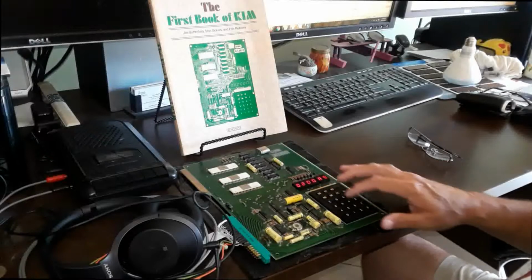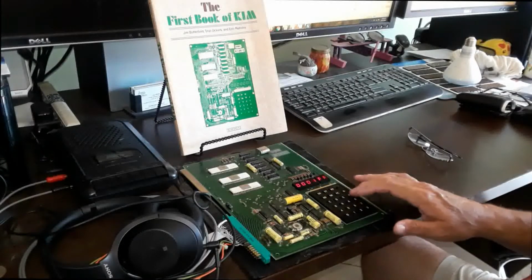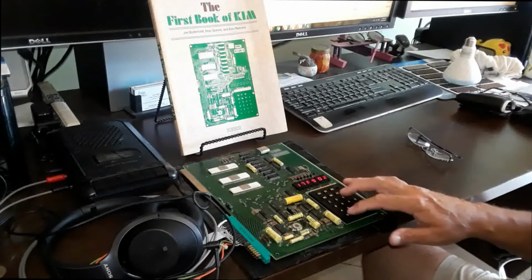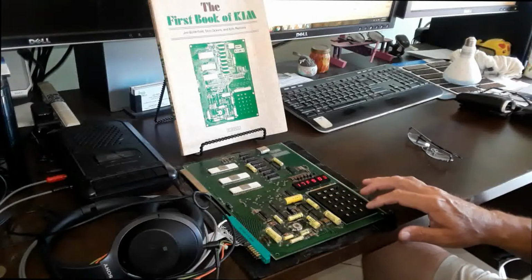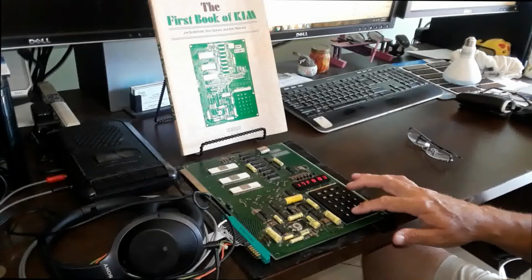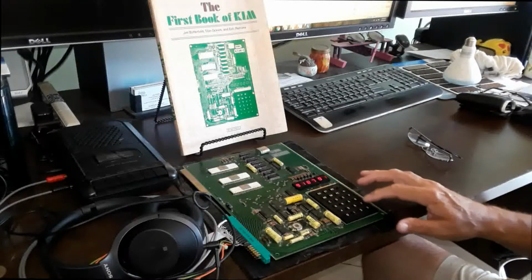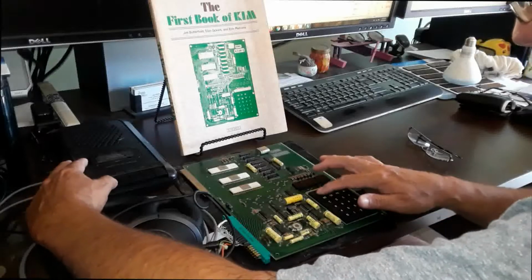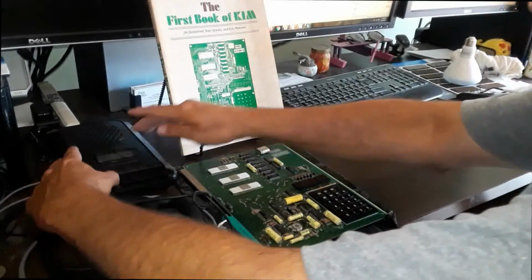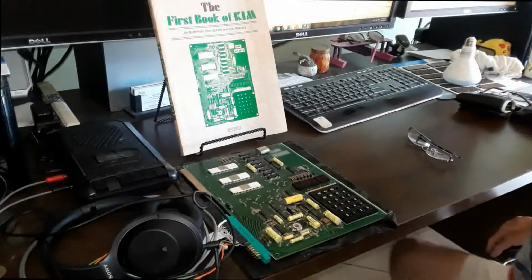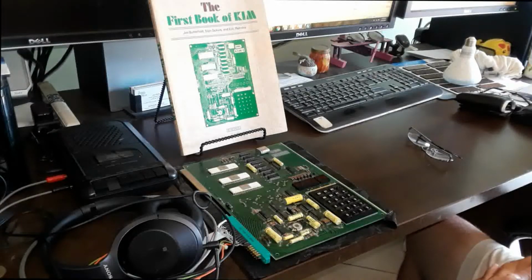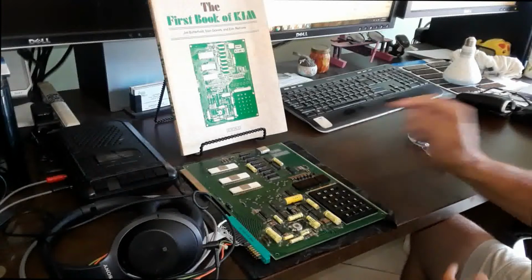So let's go to address 0 or 17F9 and put data 03. Go to address 1873 and press play, or go and then play, and we'll load program 3 here, which should do our minutes and seconds.